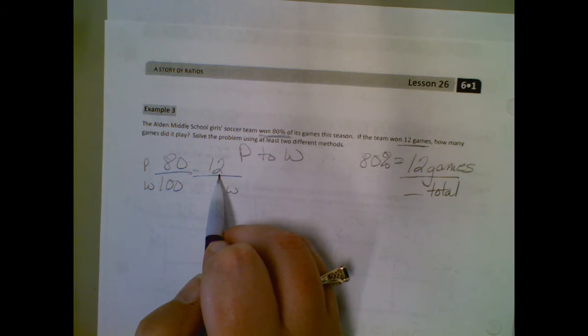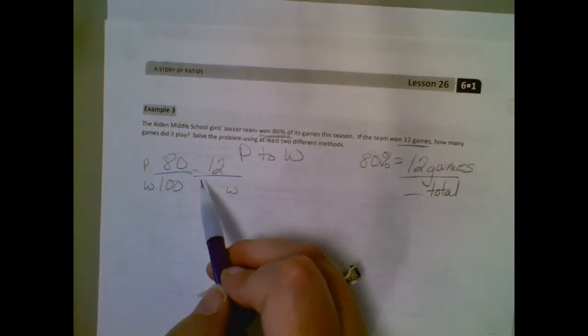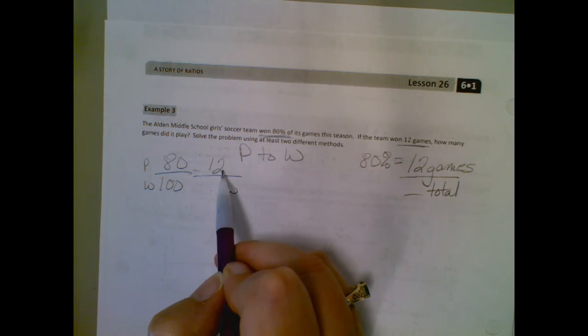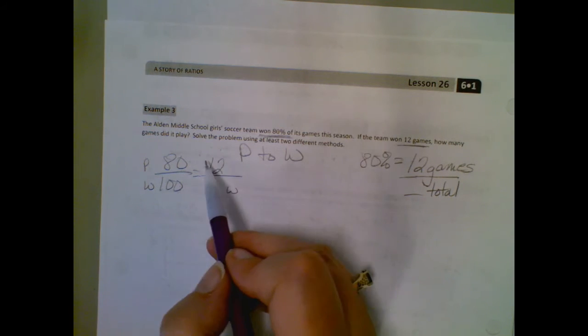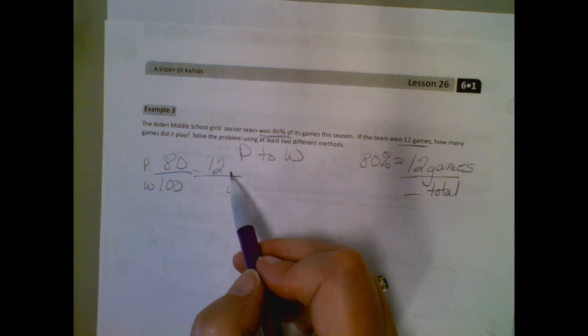If I do 12 times something is 80. So let's see. What if I take, these numbers don't play very well. Could I reduce this and figure out something? Because I just looked at my number line and 12 is not a factor of 80. So what if I take 80%? Because 80% can equal something else. Let's take 80% and start reducing.